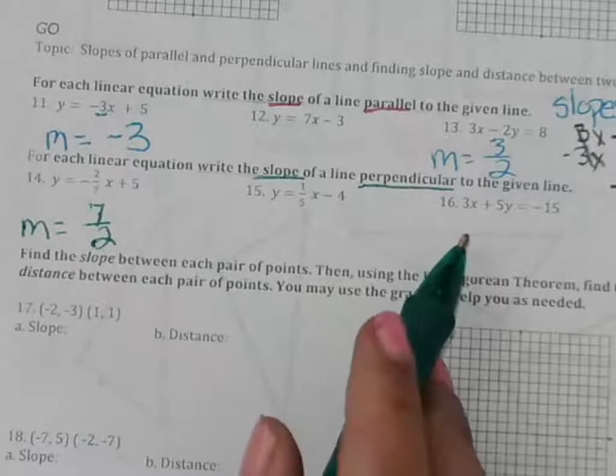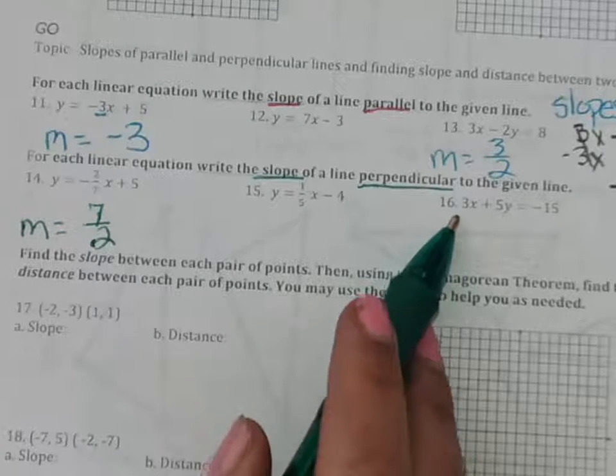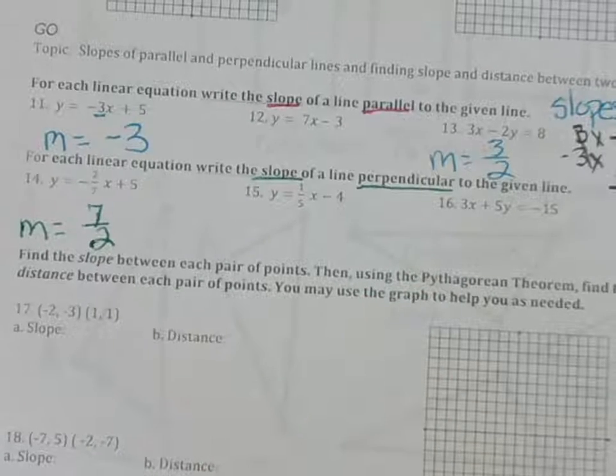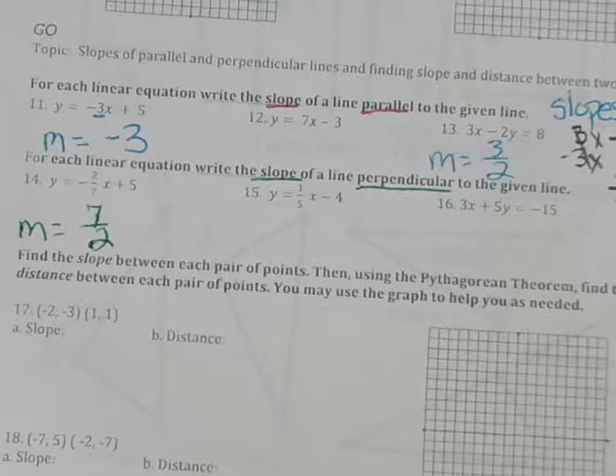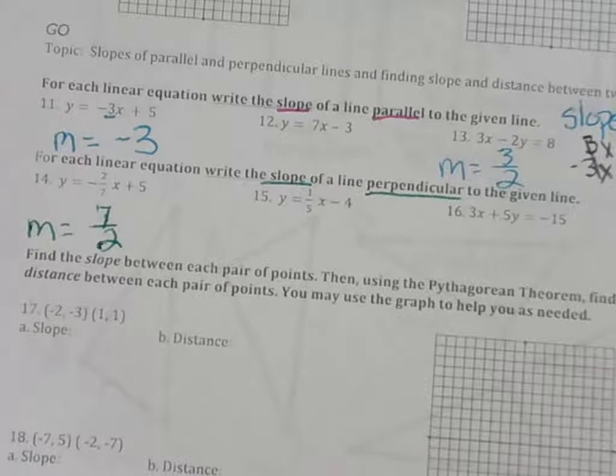Okay, number 16, you're going to have to solve for y like we did on number 13. All right. I think that I will leave you there. You can skip 17 and 18 for now.